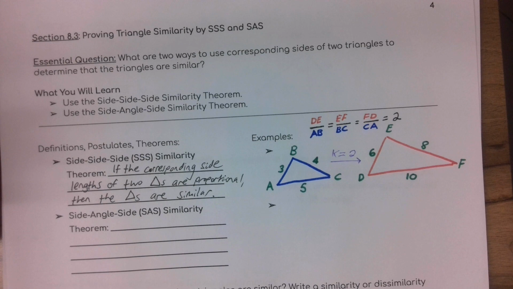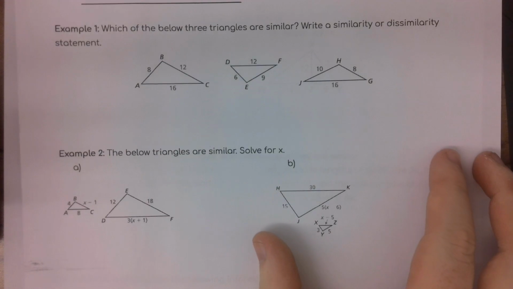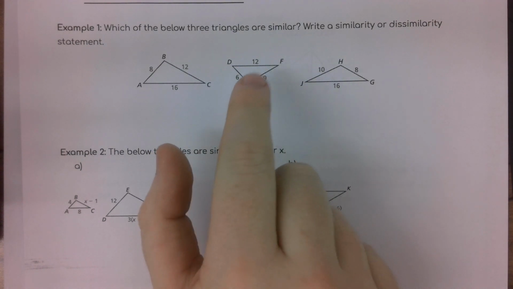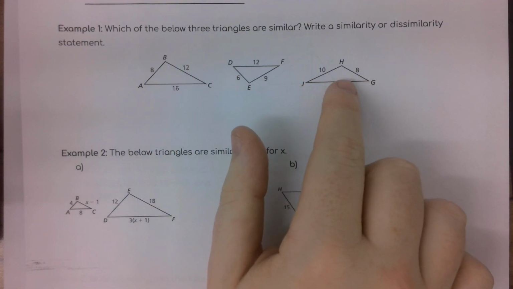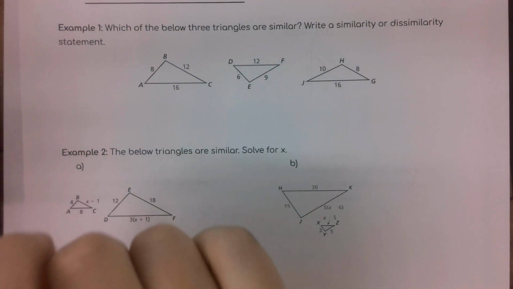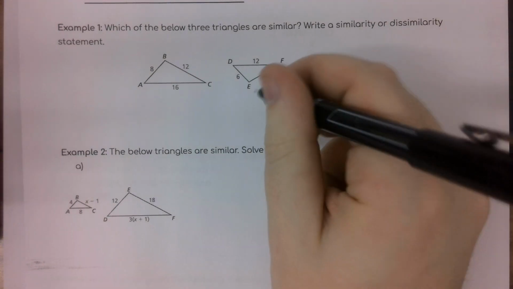This bodes really, really well for problems like in example 1. So let's take a look at that. Example 1 is asking us which of the below three triangles are similar. So we're trying to track down if ABC is similar to DEF, if DEF is similar to GHJ, or if GHJ is similar to ABC. There's a lot to keep track of here. Here's my suggestion for how to do it. In order to see if triangles are proportional, we should compare two at a time.